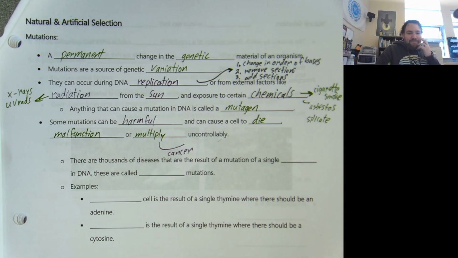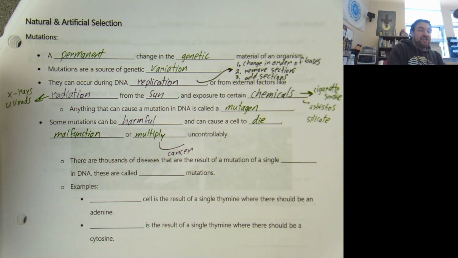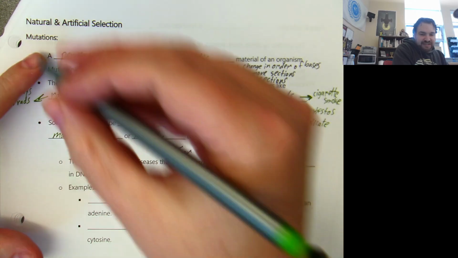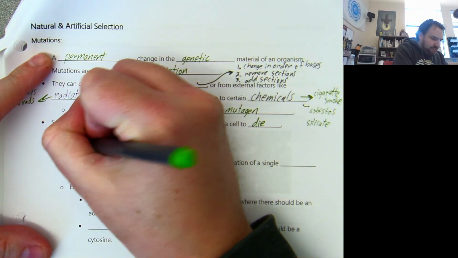Okay, here we go. So an example of a malfunction caused by DNA, and specifically this is a DNA addition. We're adding sections to the DNA. This occurs in the HTT gene on chromosome 4.